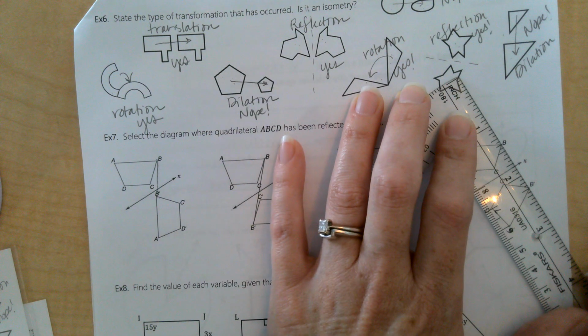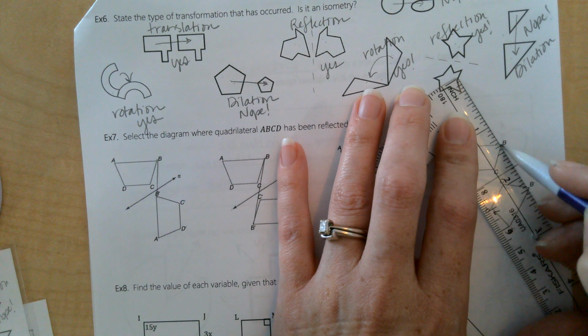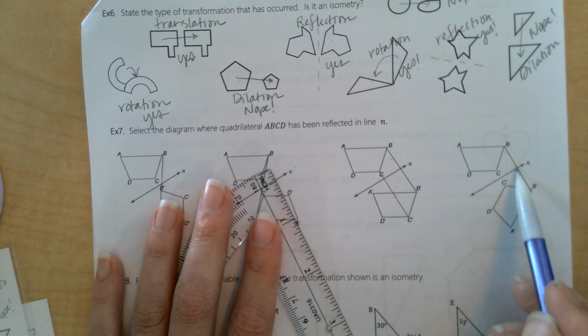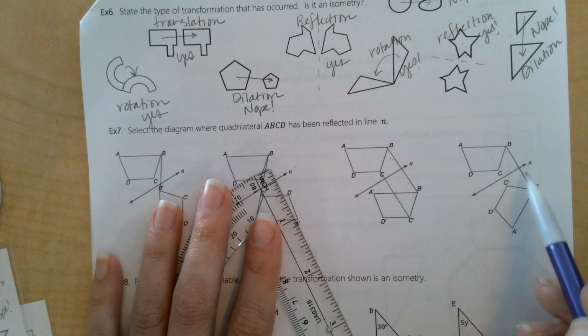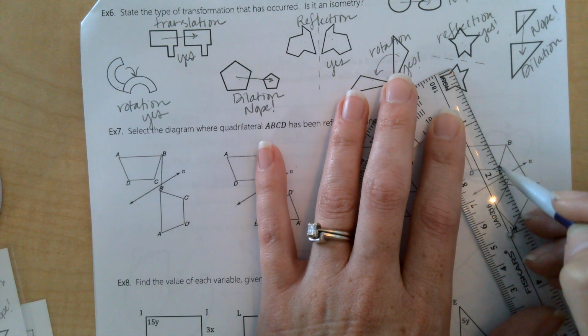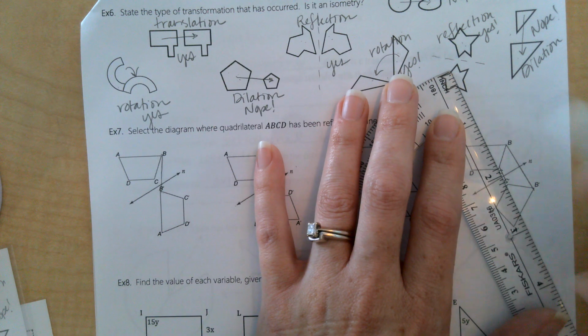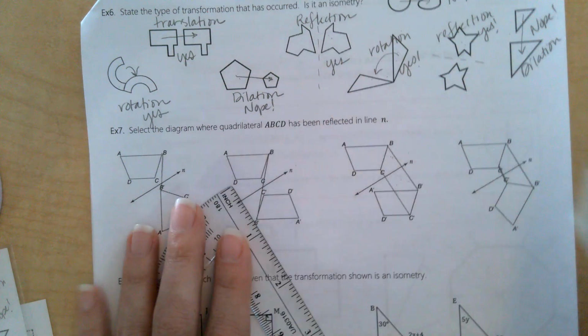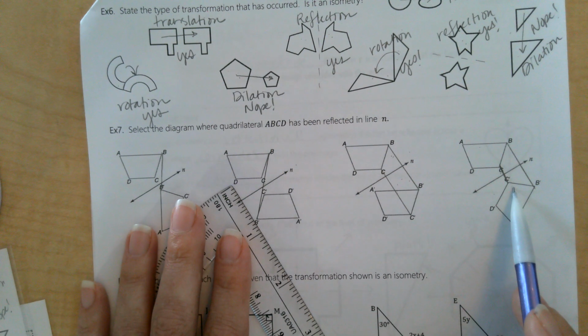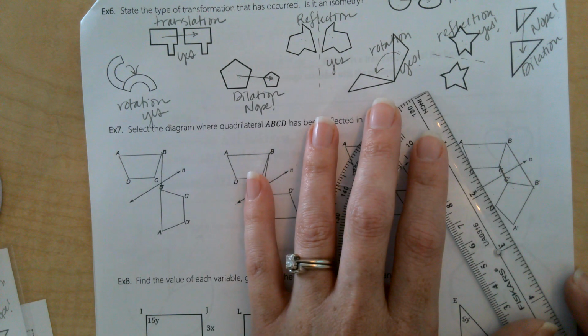Okay, B to B prime. Do they look equidistant to the line of symmetry? Does it look perpendicular? Okay, let's do C to C prime. Equidistant, hold on. Equidistant to the line of symmetry? Perpendicular? Yes. Okay, D to D prime.